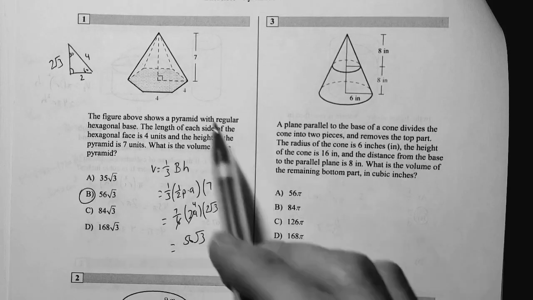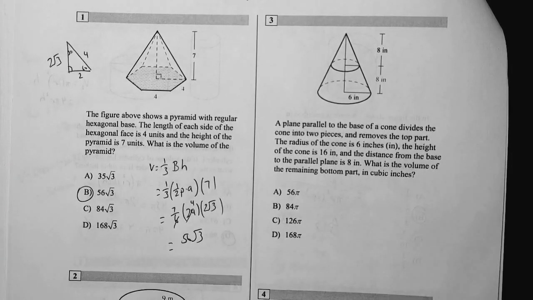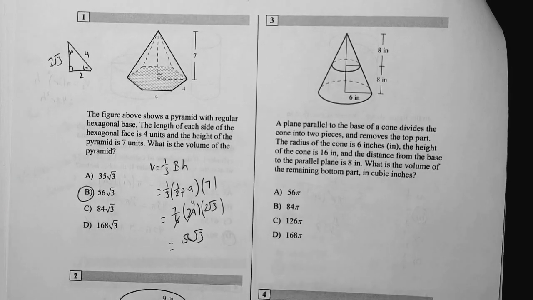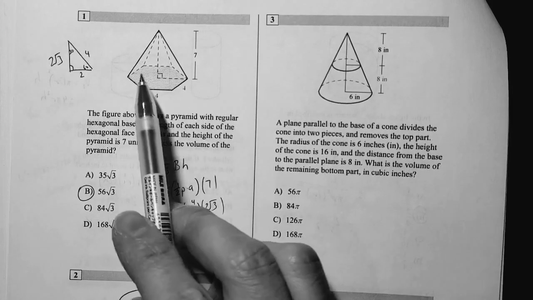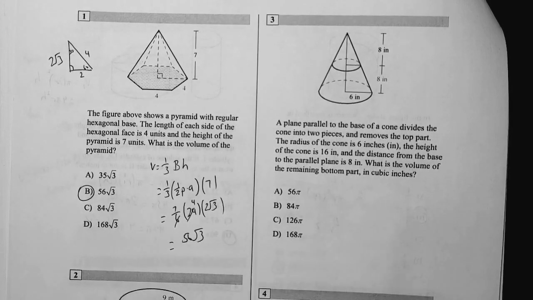So clearly you can see that we used previous knowledge once again. Again, in lots of geometry problems, they combine lots of different topics. So here we had to use what we know about regular polygons to help us out here.